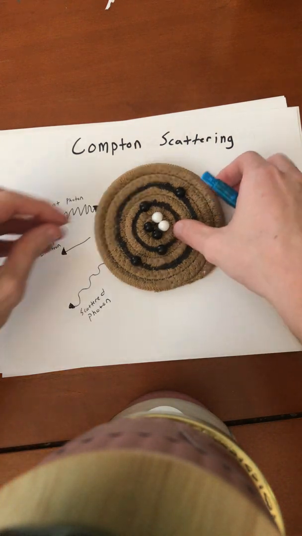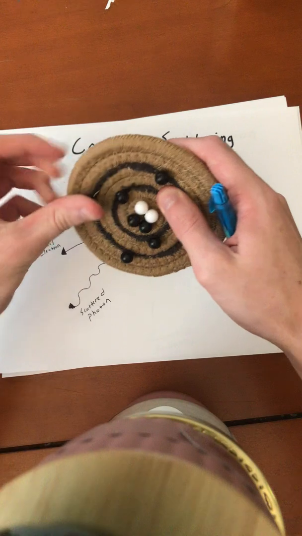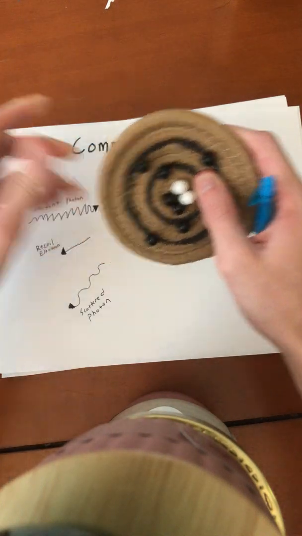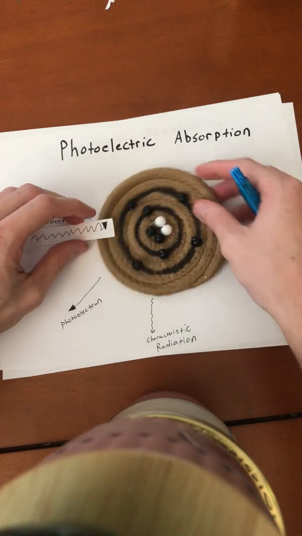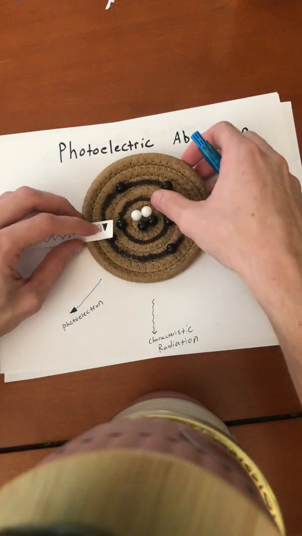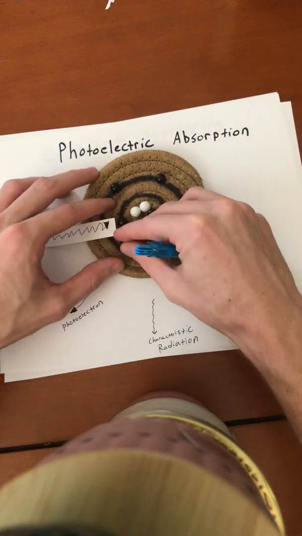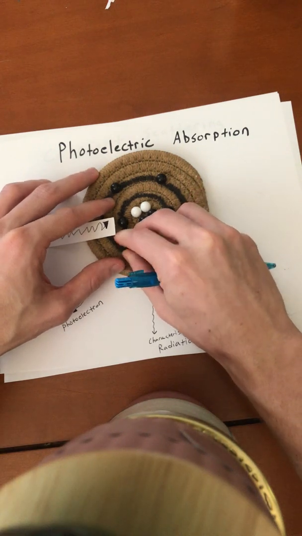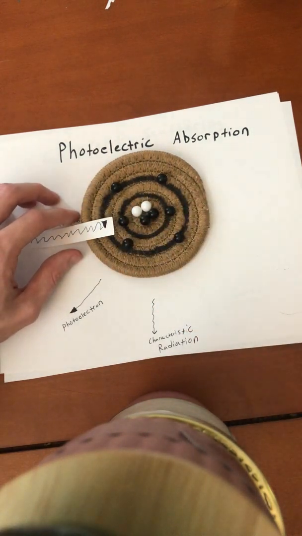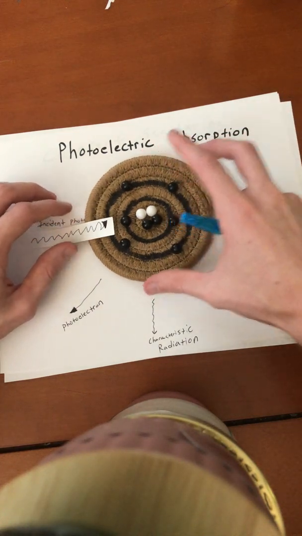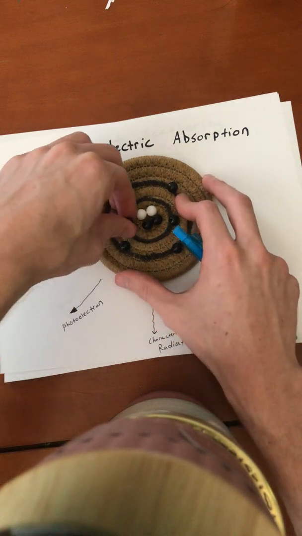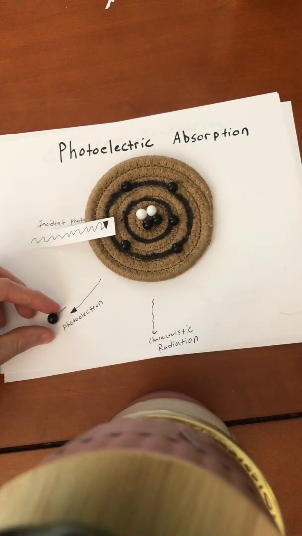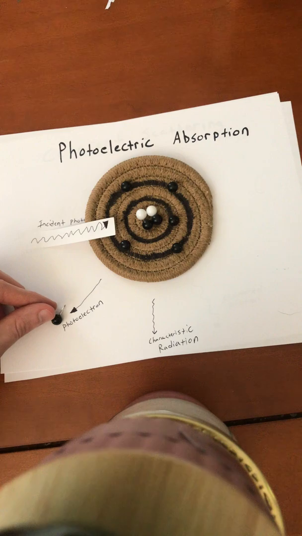The second interaction we're going to be looking at is the photoelectric absorption interaction. This is when an incident X-ray interacts with an inner shell electron, and the incident X-ray is totally absorbed and it ejects this inner shell electron, which is called a photoelectron.